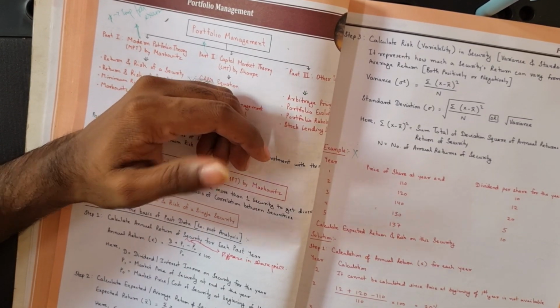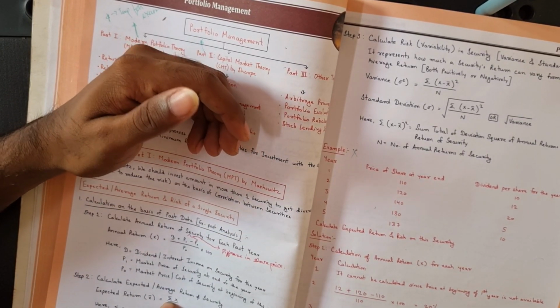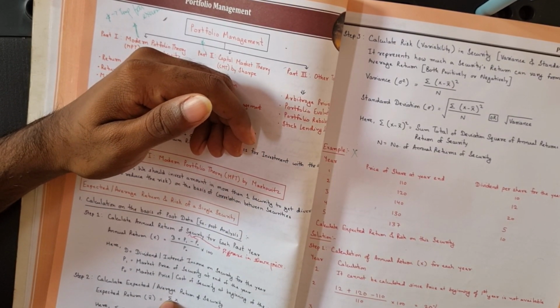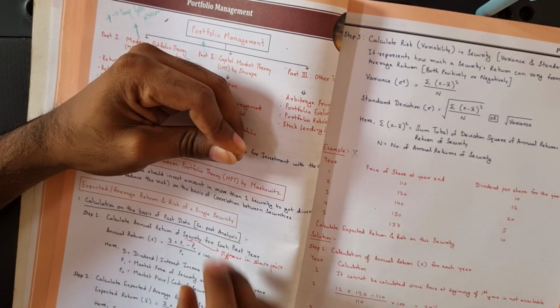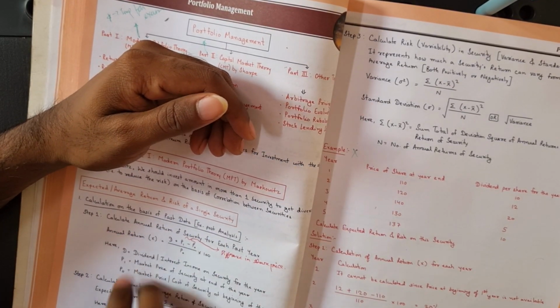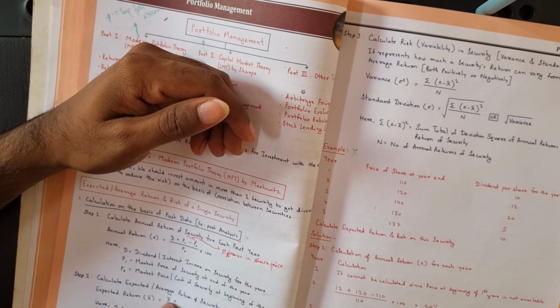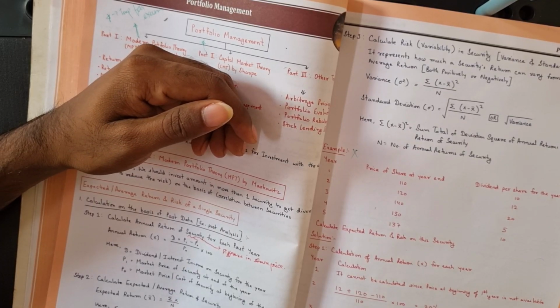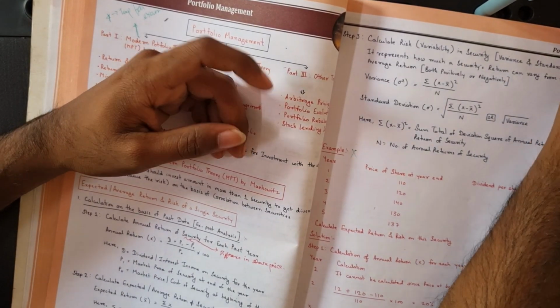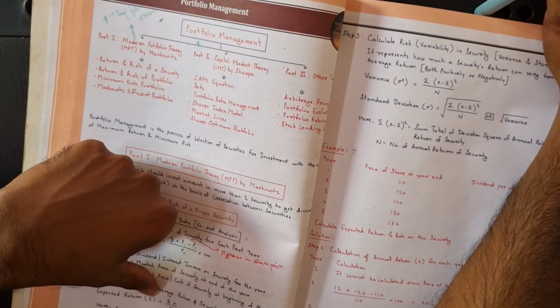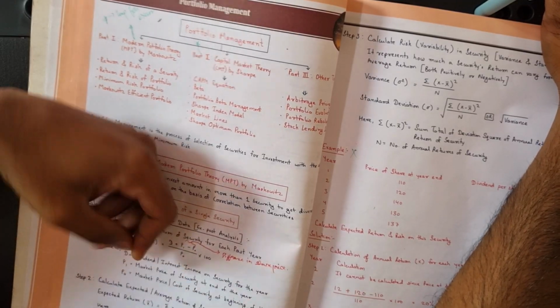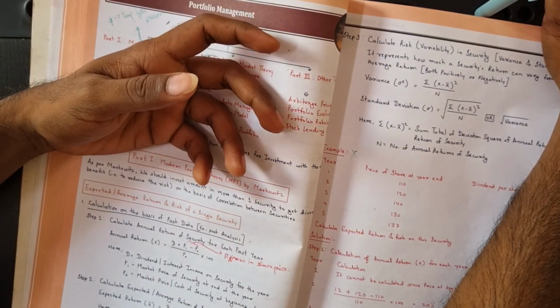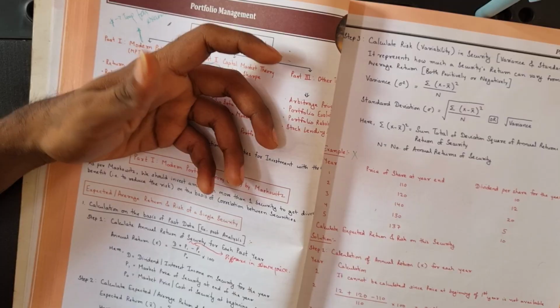That is what they are doing here. They do the summation, sigma x, the summation of all your annual returns. Annual return is denoted by x. So sigma x divided by n, where n is the number of annual returns. What is x bar? X bar is your expected return. Expected return means your average return, the average of 5 years.